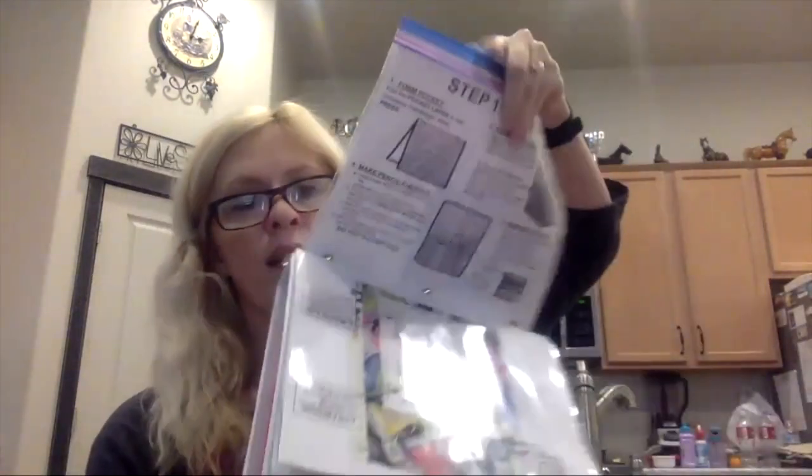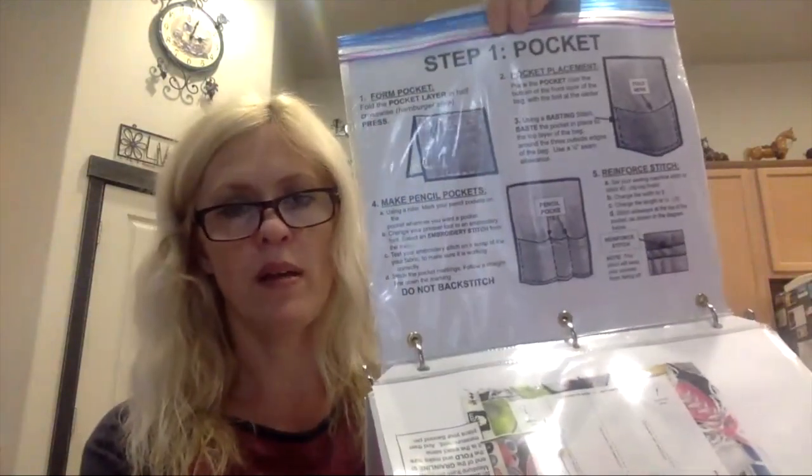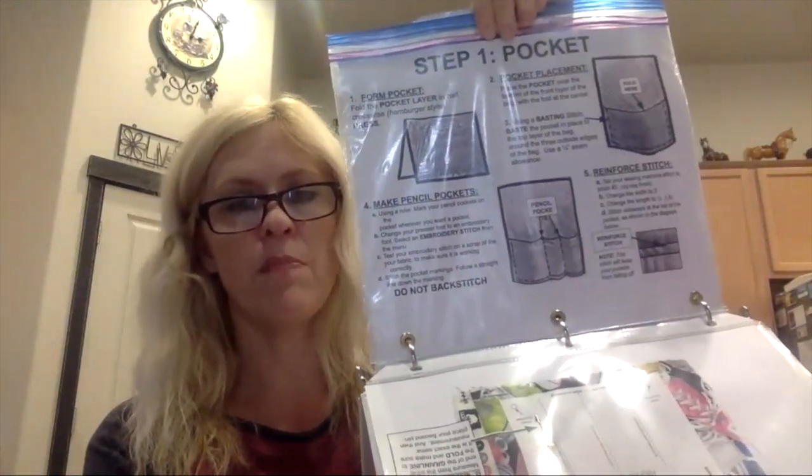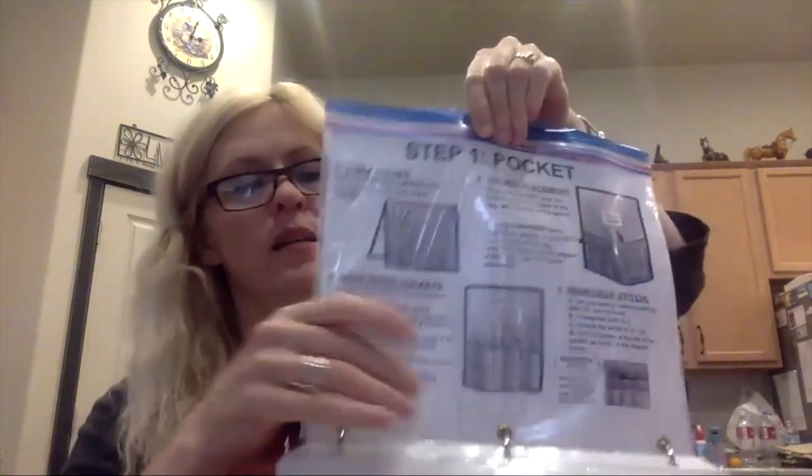Okay, on this side of this page, I'm just going to hold the book up by the page. You can see here is the instruction step. I have these printed out big, and then on the back, I have the tangible samples so you can see what they look like.